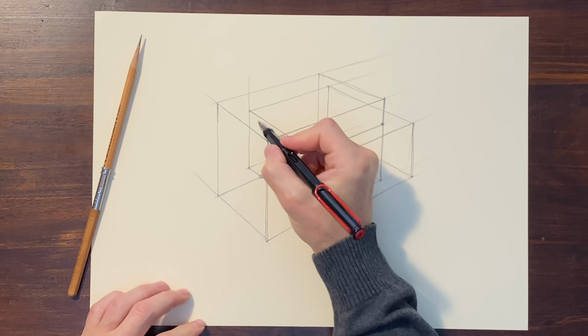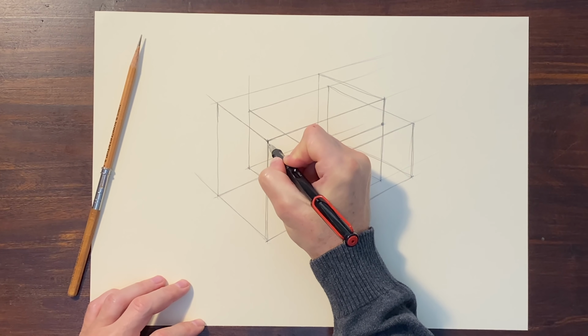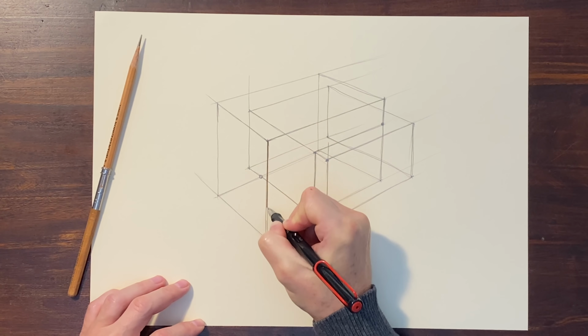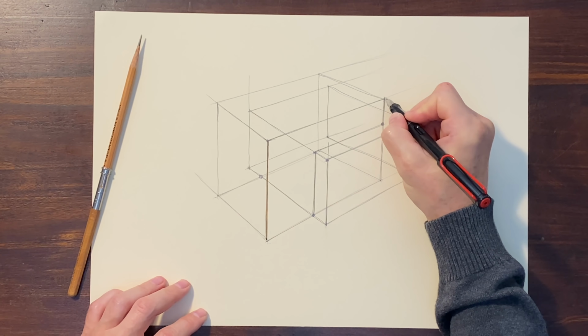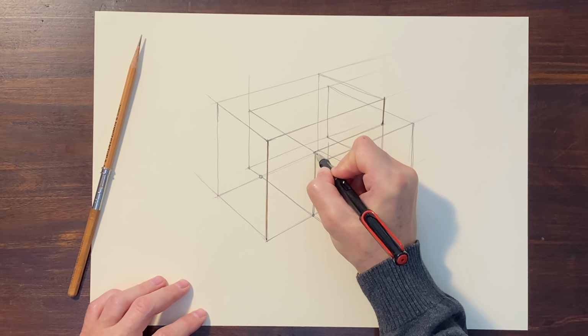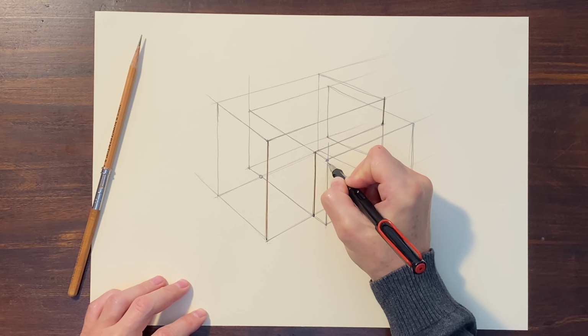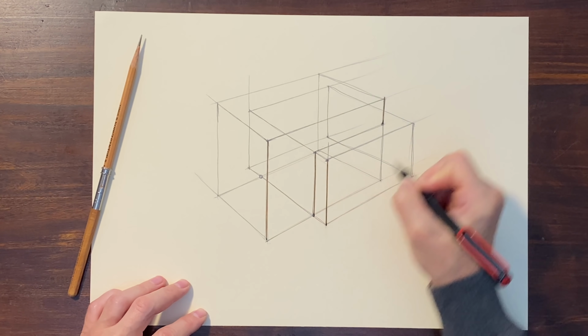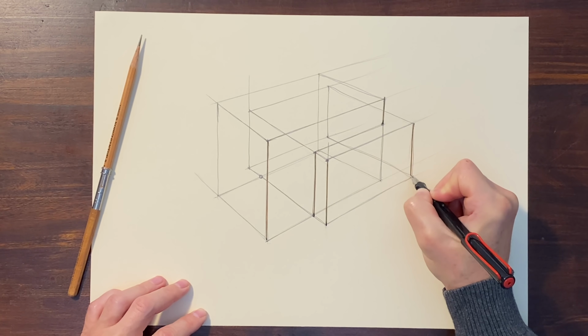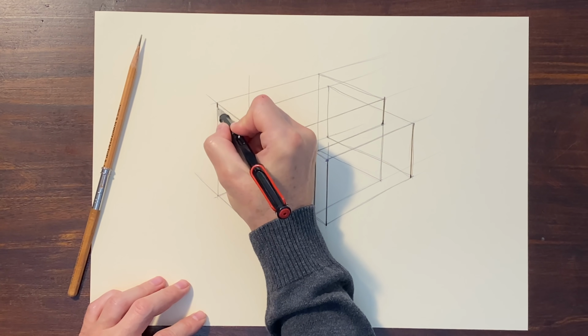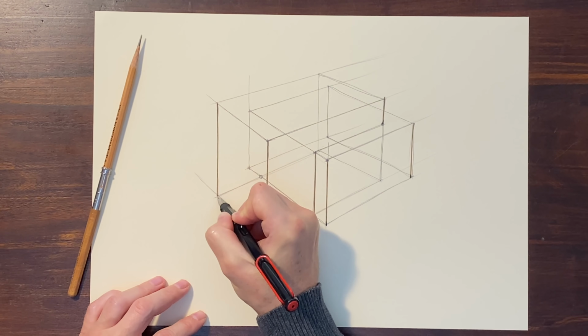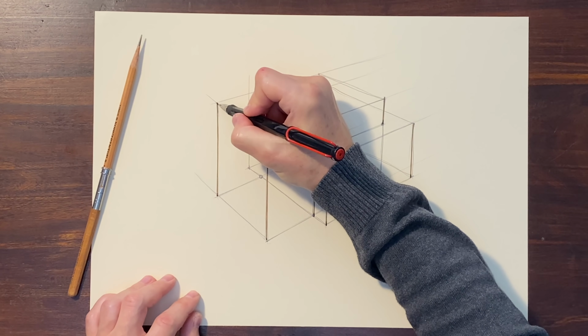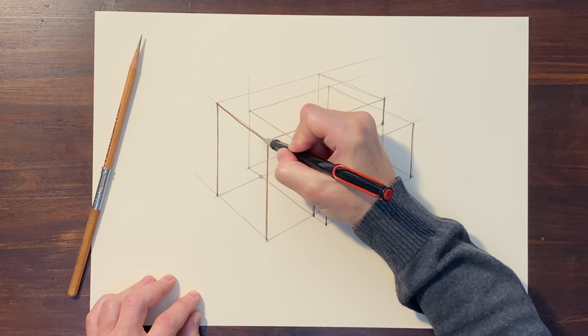To highlight the visible edges, I will outline them in pen and ink. This is totally optional. You can do the same in graphite pencil, making visible edges bolder and darker. Such an approach is also one of the constructive drawing principles, using aerial perspective to create an illusion of depth.